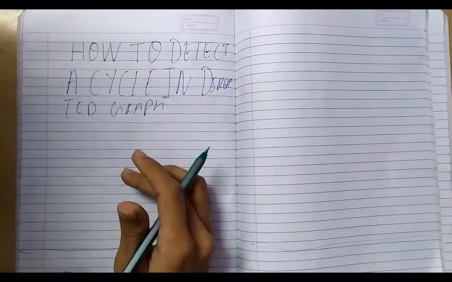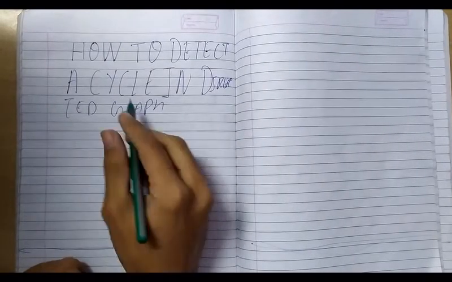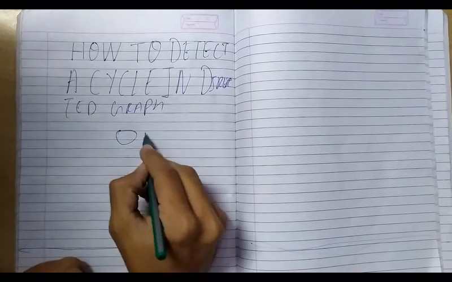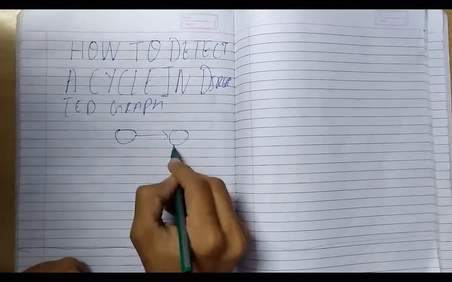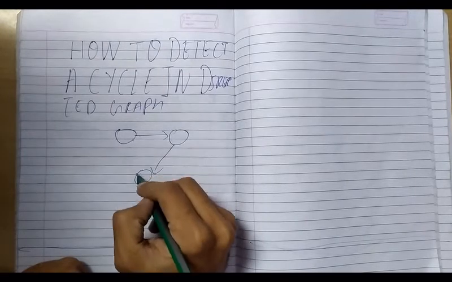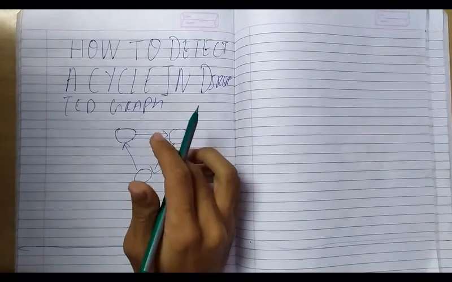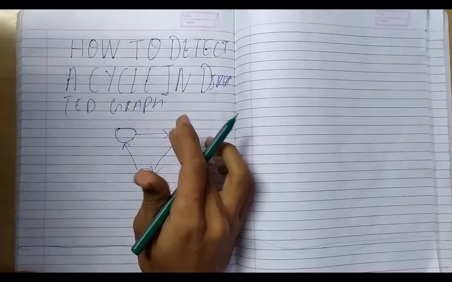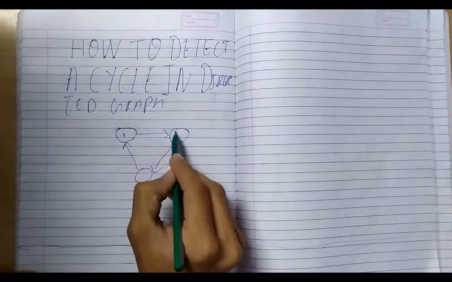So first of all, we should understand what we mean by a cycle. Basically, a cycle means that we start from some point and reach that same point again after traveling some distance. It means there will be a cycle along the way we are traveling. So let us take this example.